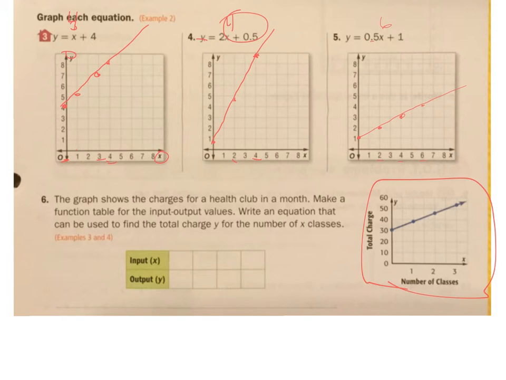So number of classes is 0, and if that's 0, we go all the way up to 30. So this is my input. X is always my input, y is my output. Okay. Now let's go to, looks like this is 1. So 1 goes in, and 40.